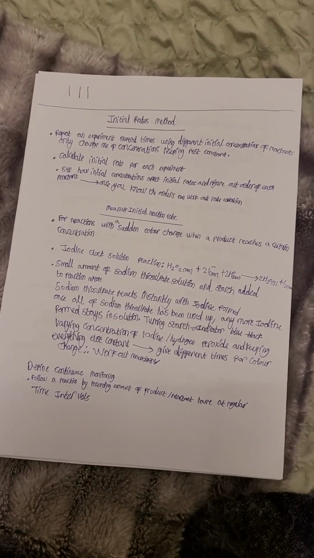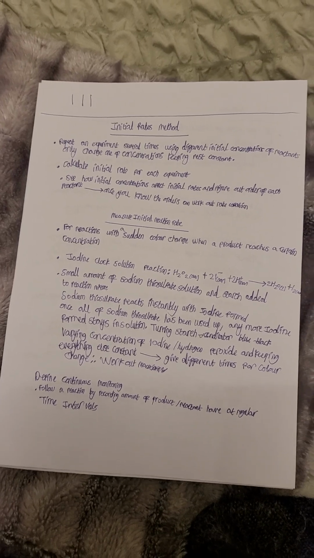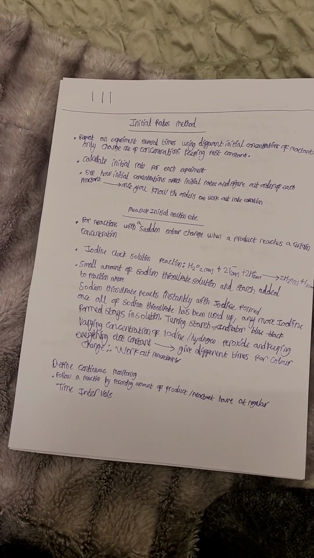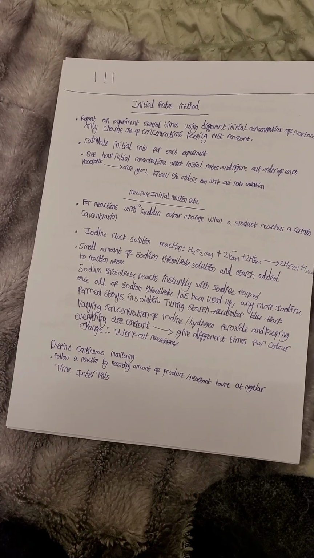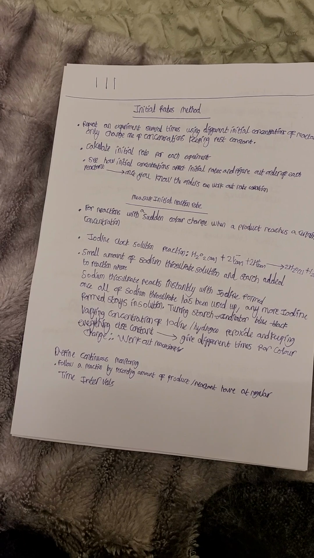Calculate the initial rate for each experiment and then see how the initial concentrations affect the initial rates, and figure out the order of each reactant. Once you know the orders of each reactant, you can work out the rate equation.